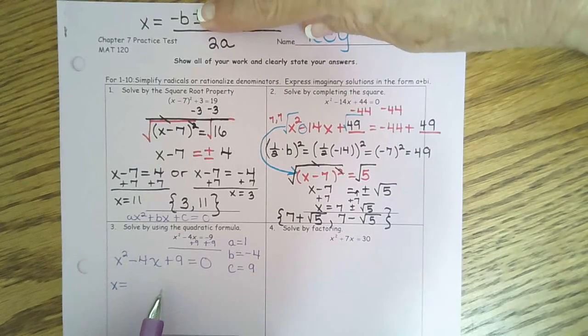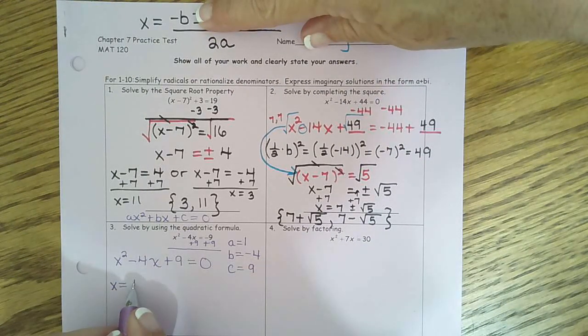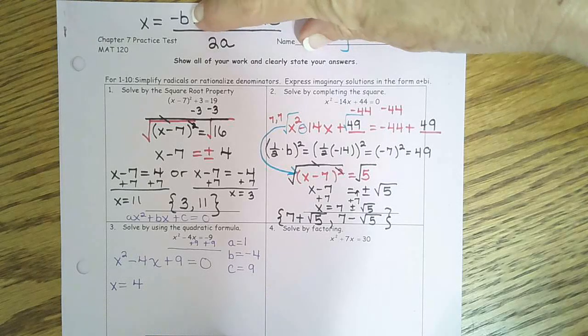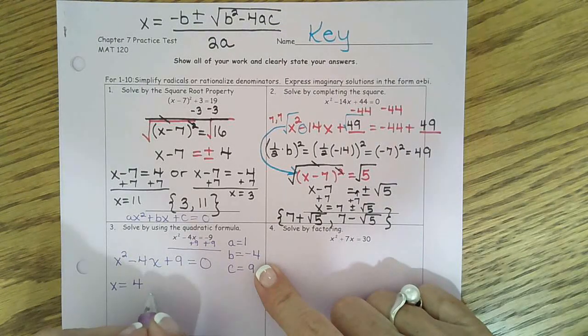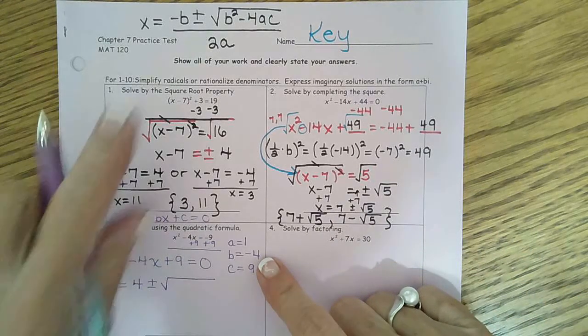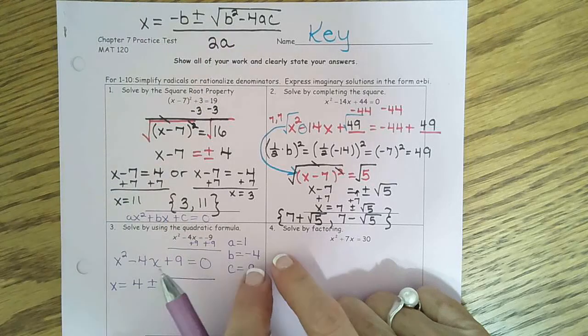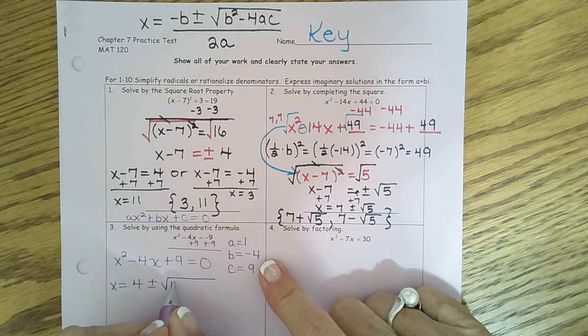opposite of b. So if b is negative 4, the opposite would be positive 4. Remember, this is not read negative b, it's read opposite of b. So opposite of b, positive 4, plus or minus square root of b squared. So negative 4 times negative 4 is positive 16.